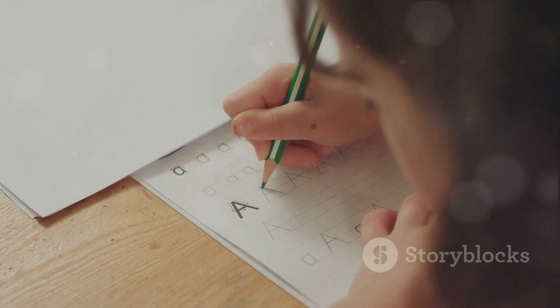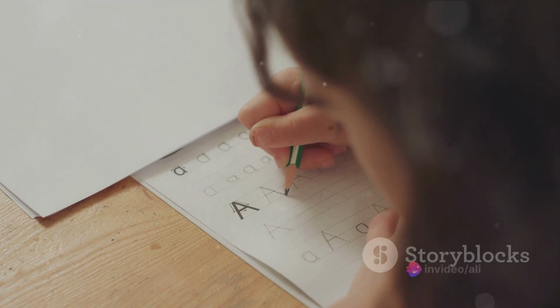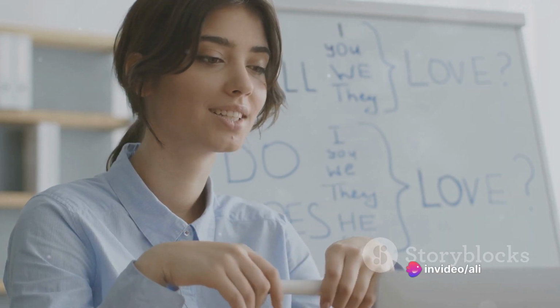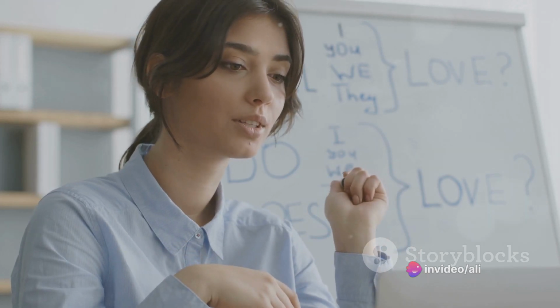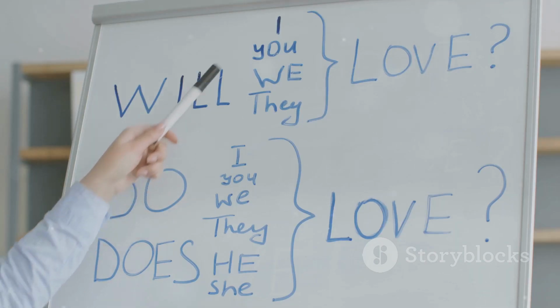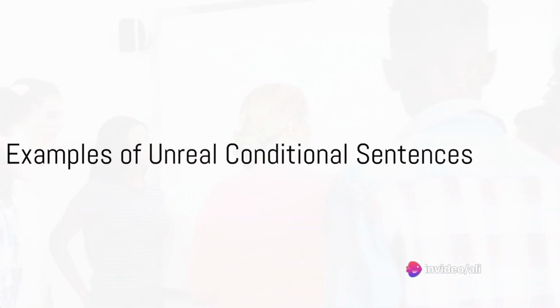For example, if I were a millionaire, I would buy a castle. Here, were is a subjunctive form, and we use it instead of was in the if clause, regardless of whether the pronoun is I, he, she, or it. However, please note that was is also a possible form. Now let's dive into some more examples.